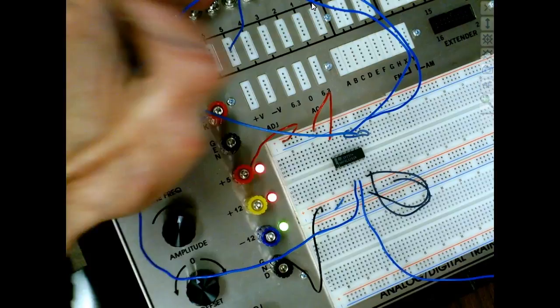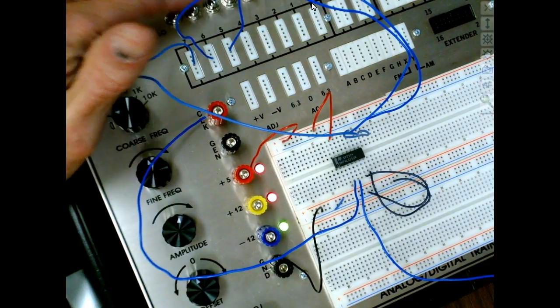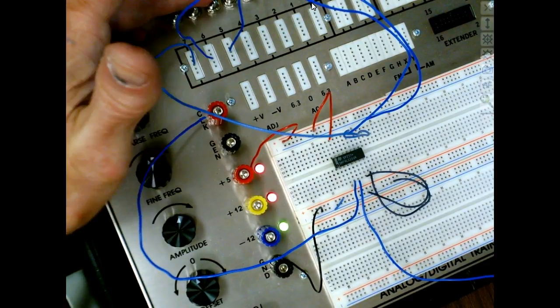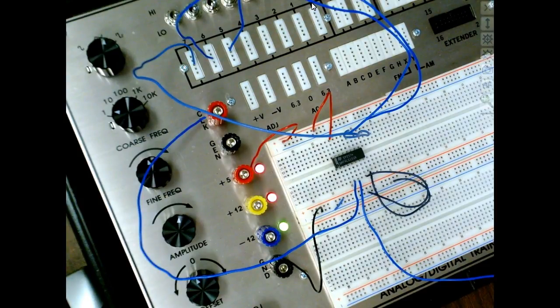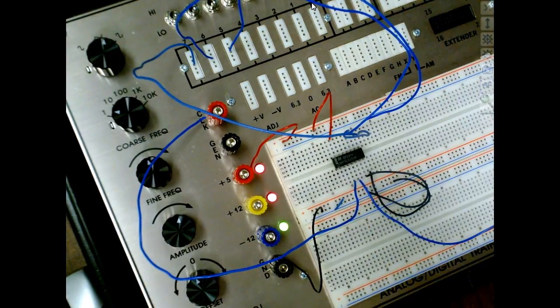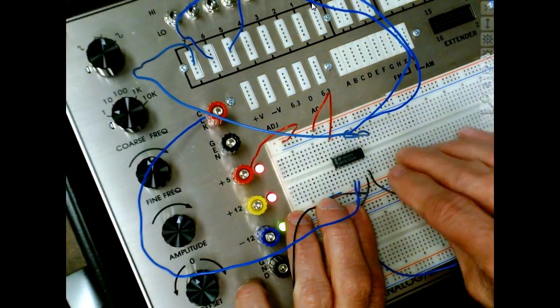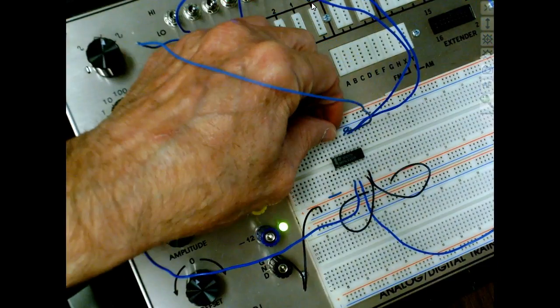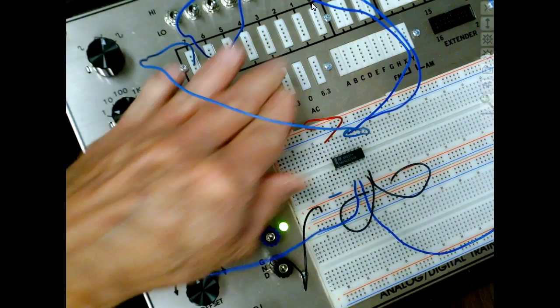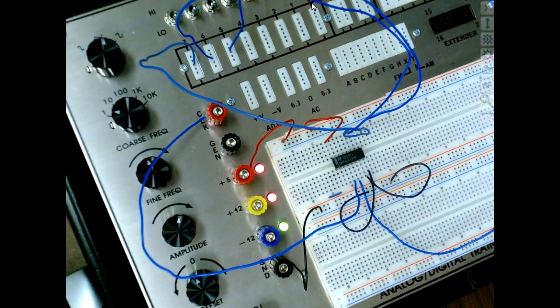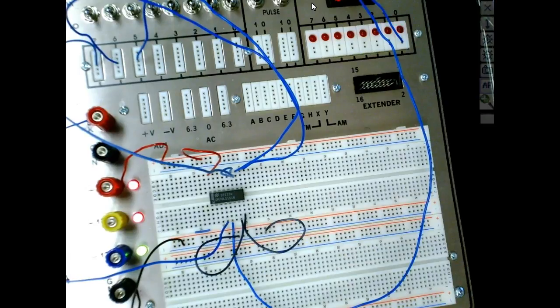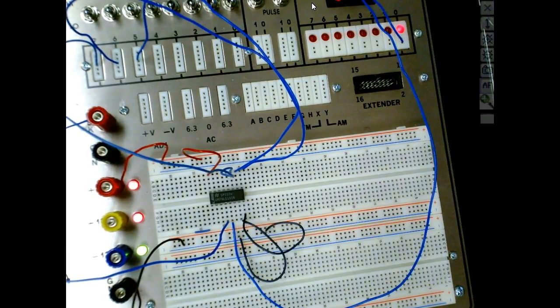So right now I've got 7, 6, and 5. They're all low. So what output am I selecting? So I got ground hooked up to pin 8. I got power hooked up to pin. There we go. Okay. All right, can you see what it's doing?